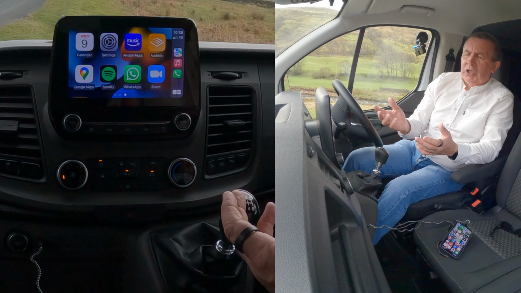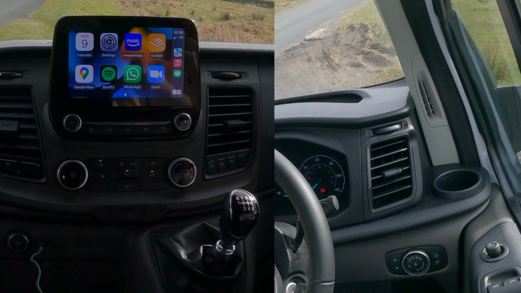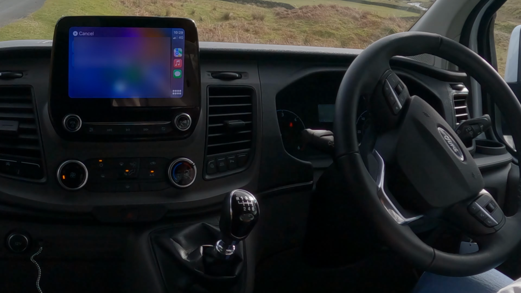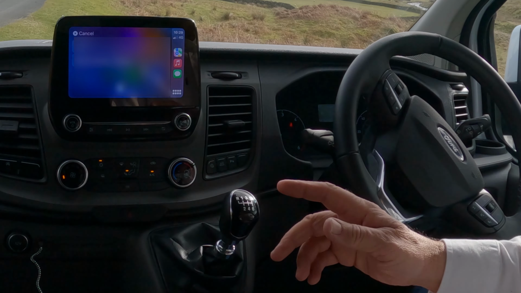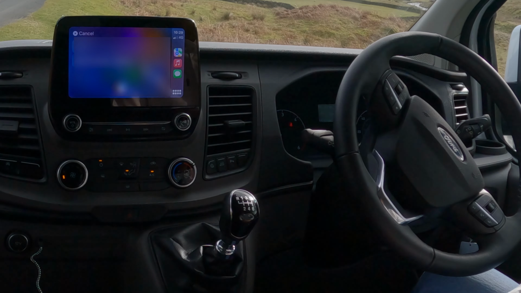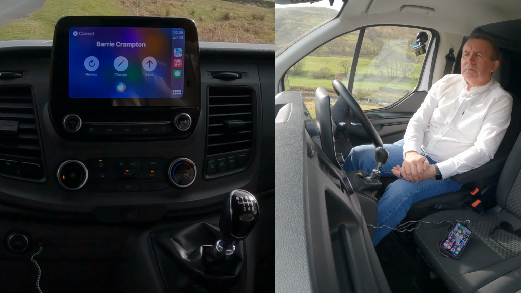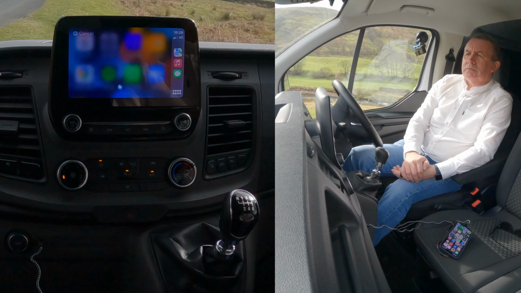You can use Siri to, hey Siri, send a text to Barry Crampton. Which phone number for Barry Crampton? 150 or iPhone? iPhone. What do you want to say? Test in a car for the Apple CarPlay. Your message to Barry Crampton says test in the car for the Apple CarPlay. Ready to send it? Yes. Okay, it's sent.